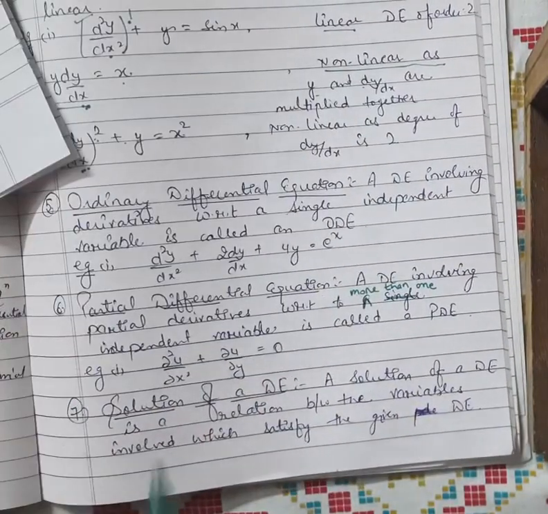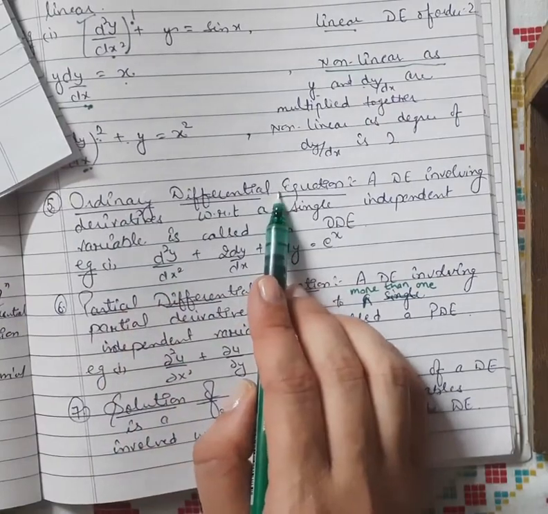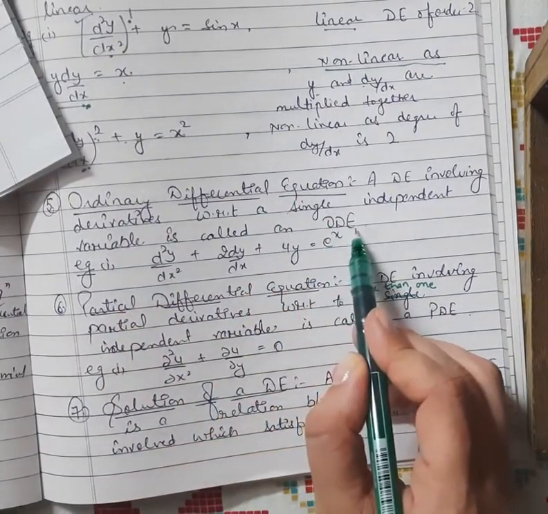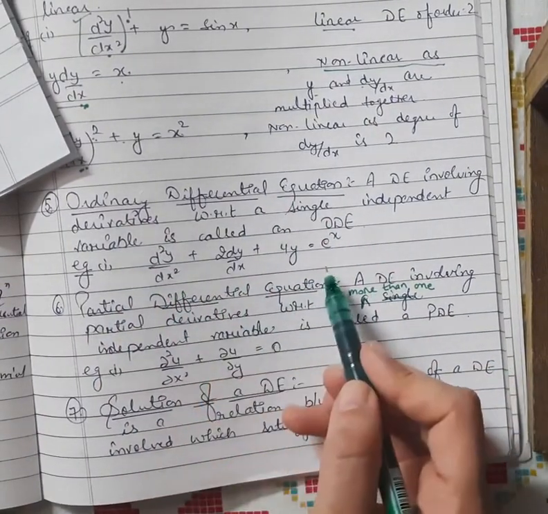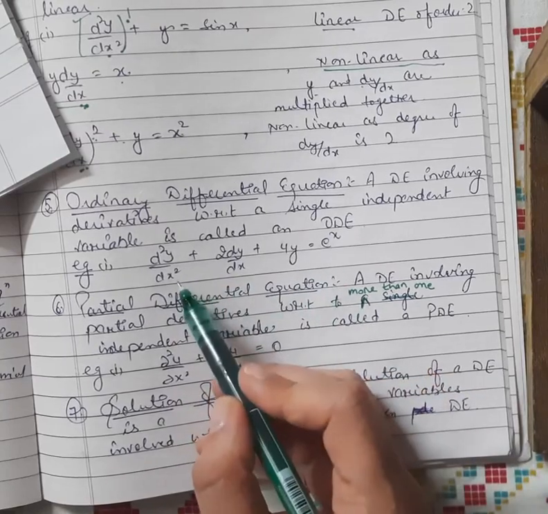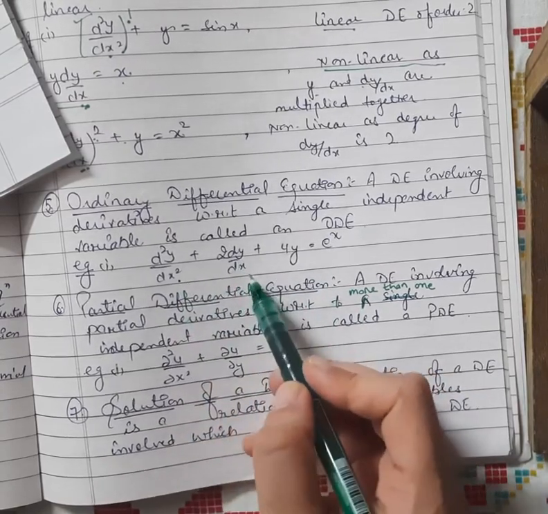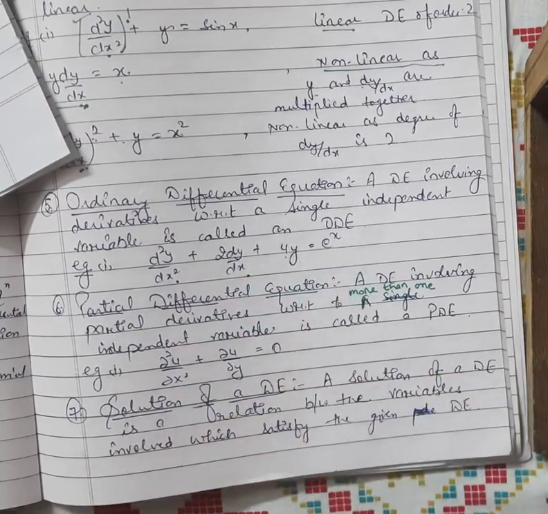Such equations are termed as ordinary differential equations. In short, you can say ODE. You can give any example of such an equation, like here d square y by dx square plus 2 dy by dx plus 4y is equal to e raised to power x.